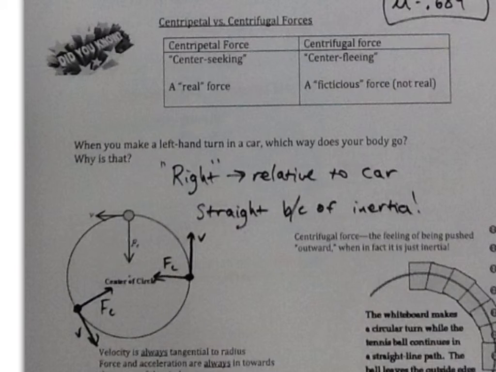Think about this situation. When you make a left-hand turn in a car, which way does your body go? And why is that? Imagine yourself driving down the street, taking a left-hand turn, and your body's going to go to the right. The reason for this is not because there is some mysterious force pushing you, it's simply inertia. Your body wants to keep going straight, but relative to the car, it feels like your body is going to the right.